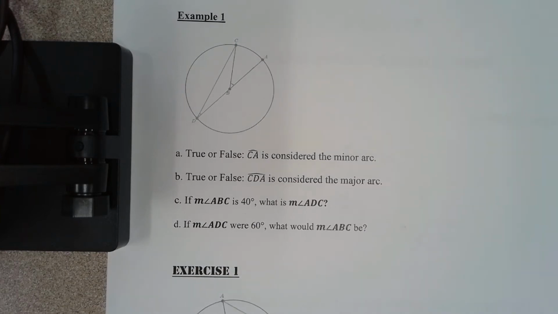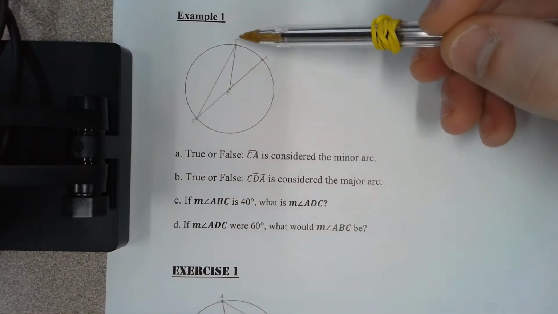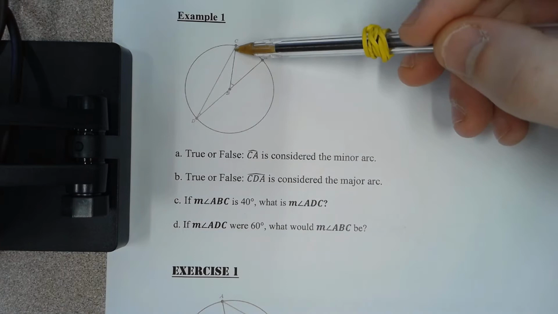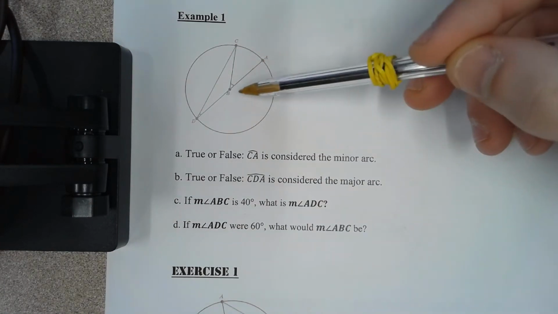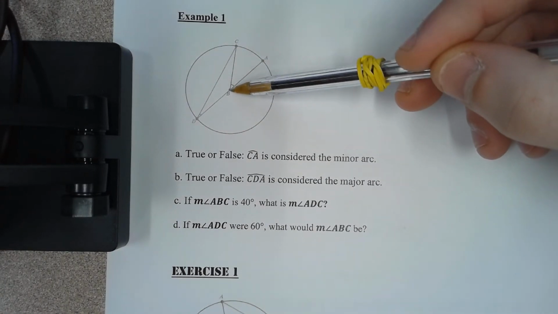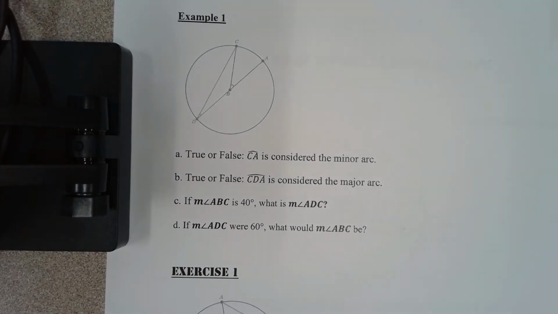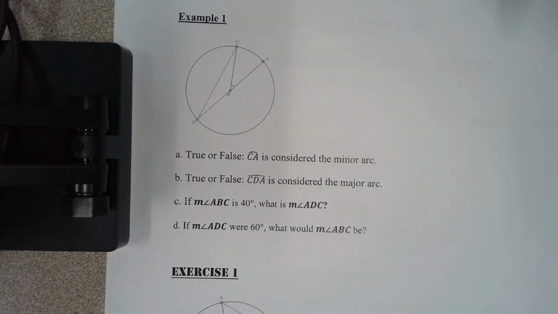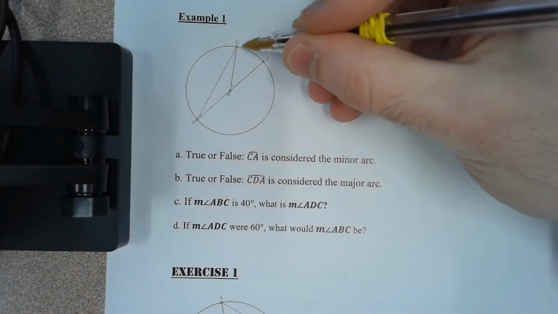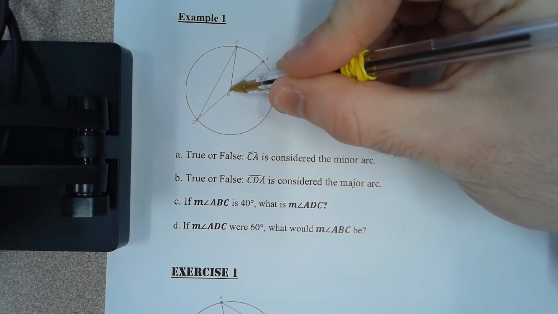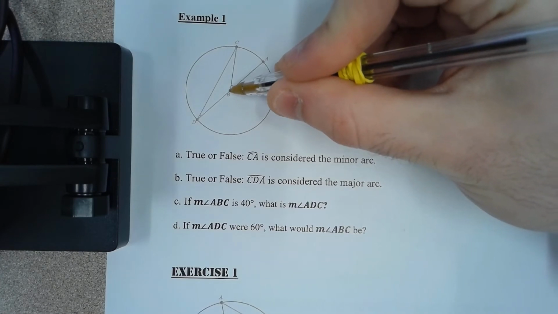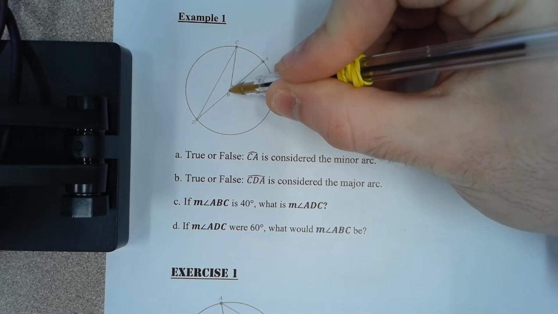So let's take a look at example 1. So we have a circle, and on the circle are points D, C, and A, and point B is right in the center. So right off the bat, I know that my central angle has got to have a vertex right in the center.